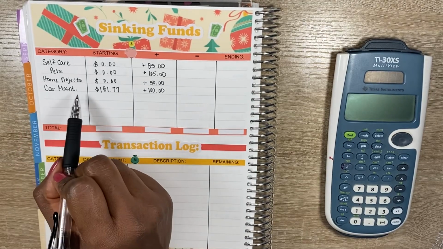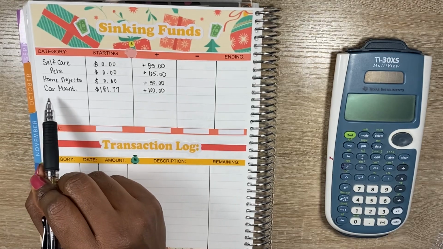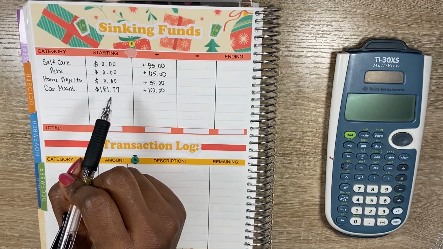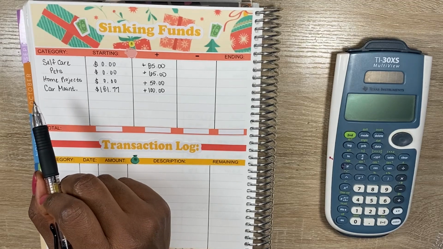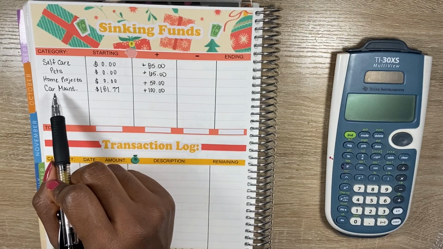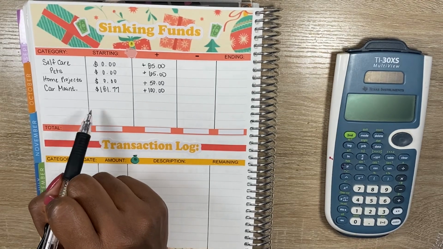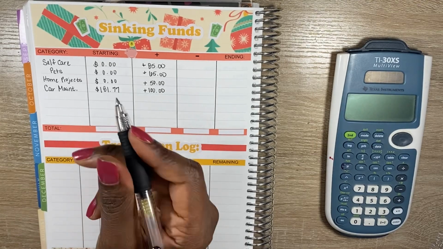So yeah, for car maintenance, any car repairs, oil changes, anything that I need to maintain the car, I'll pull from here. And one new thing I started doing is I will pull car registration out of car maintenance, because that's due annually as well. Instead of having a separate category for it, I now combine it with car maintenance.